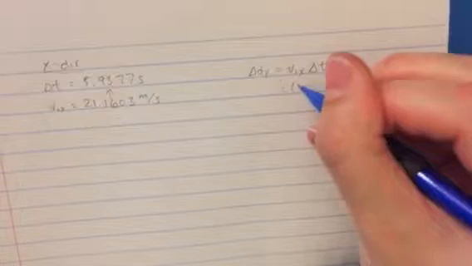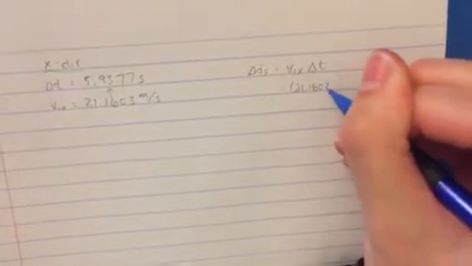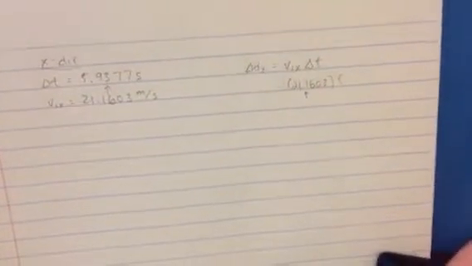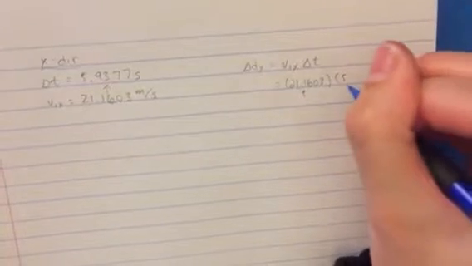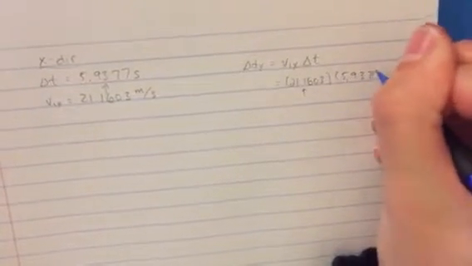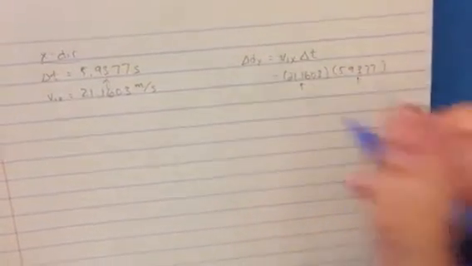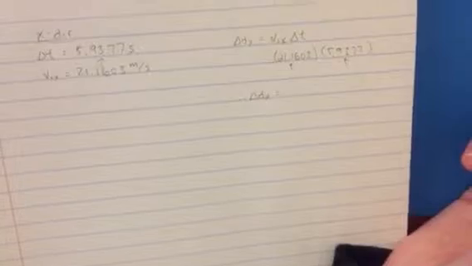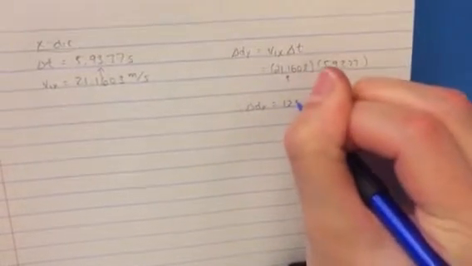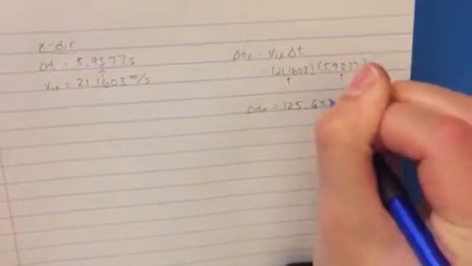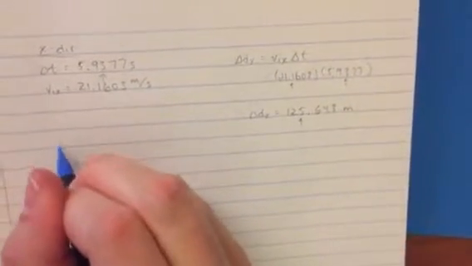So v1x was 21.1603 meters per second with 3 significant figures, and the time was 5.9377 seconds, also to 3 significant figures. So our displacement of the ball in the x direction will end up coming out to 125.643 meters, rounded to 3 significant figures.